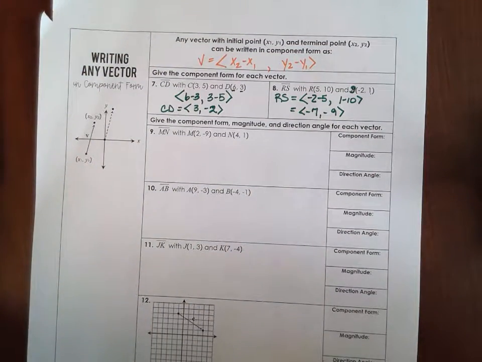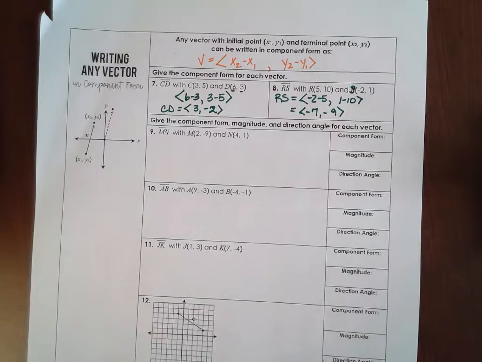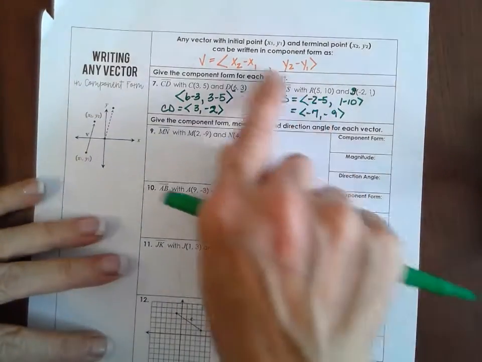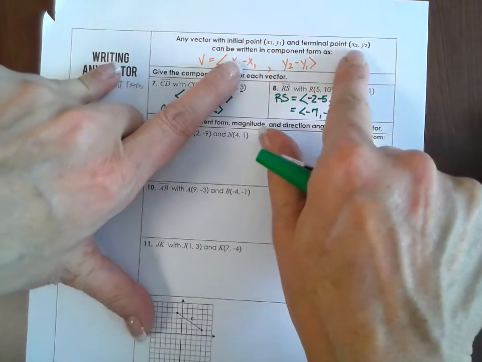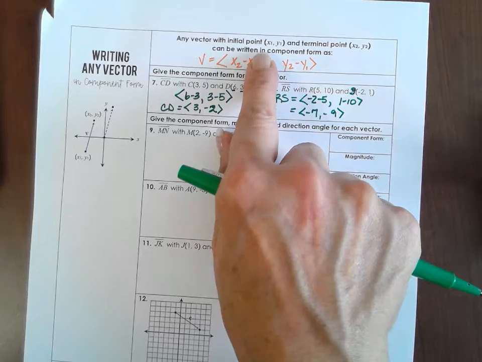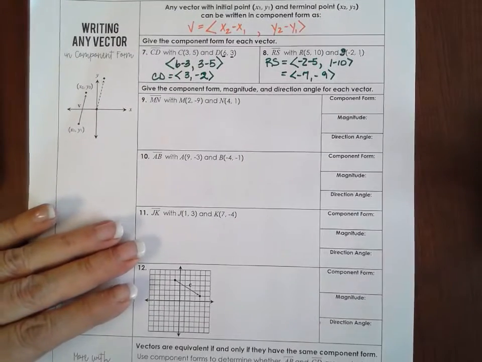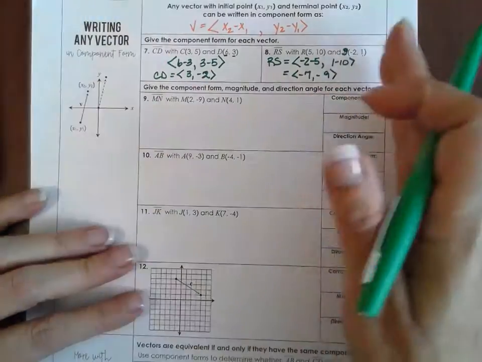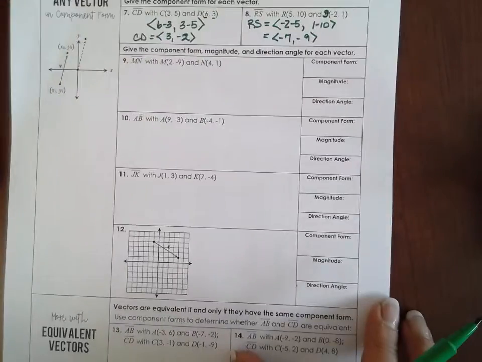Now, this reminds me of slope and all the other stuff when we're doing ordered pairs. We always told you it doesn't matter which one's x1, y1. It matters this time, okay? Your first point is that initial point, so it has to be terminal point minus initial point. Does that make sense? All right, so let's do a couple where we use the component form to find our magnitude and stuff.